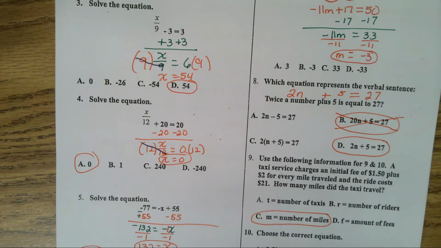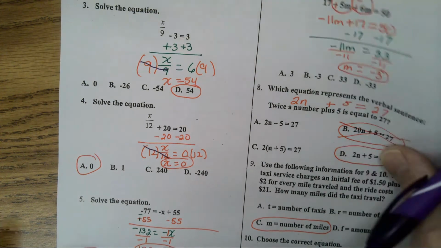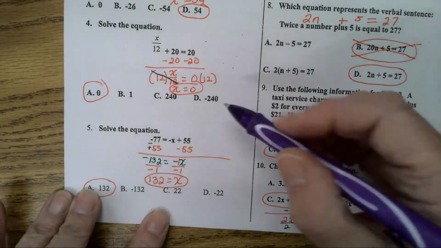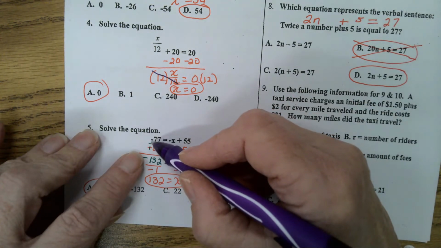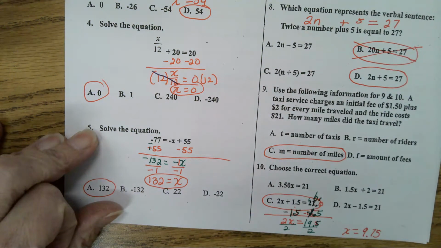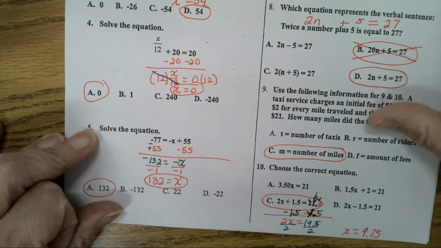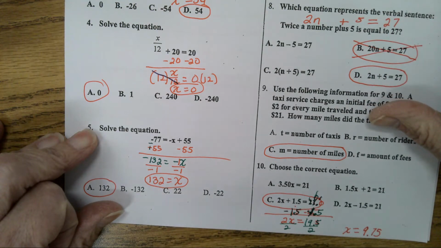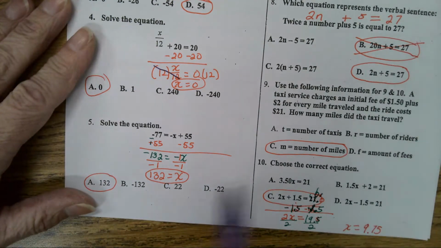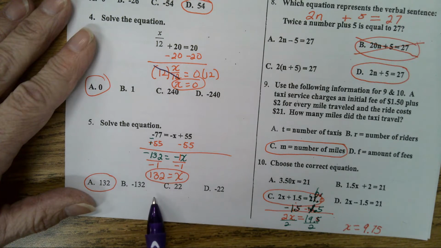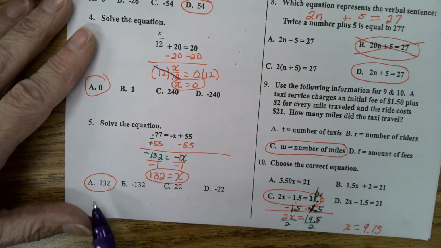Number 5, solve the equation. In this one, first you subtract 55 from both sides, which means you add the opposite. Negative 77 plus negative 55 is negative 132, and that equals negative 1x. Now you don't want a negative x, you have to make it a positive x. So you divide both sides by negative 1. And negative divided by negative is positive. 132 equals x. A is the answer.